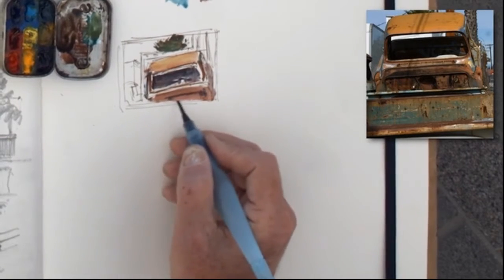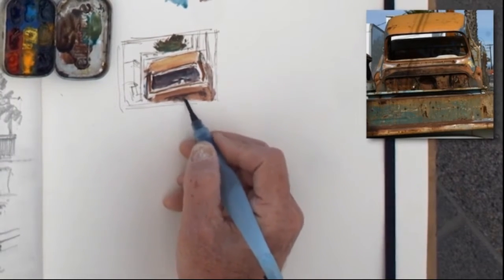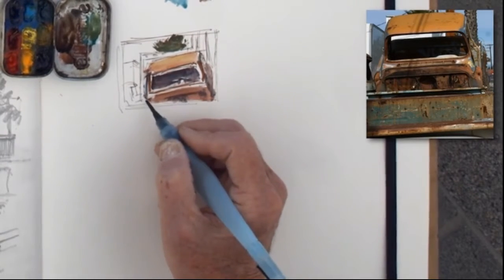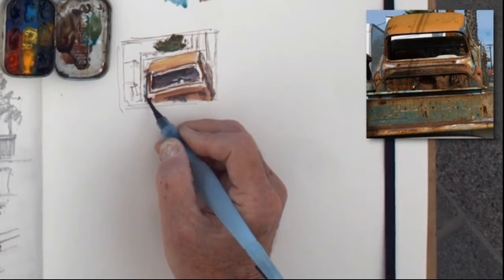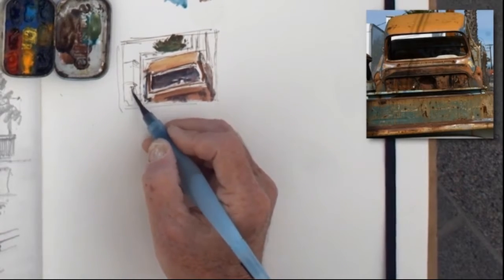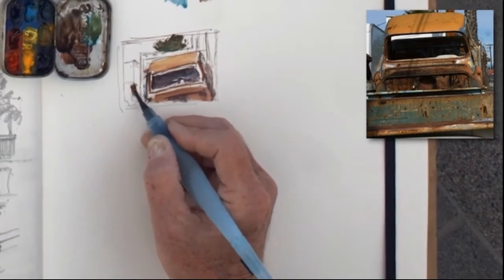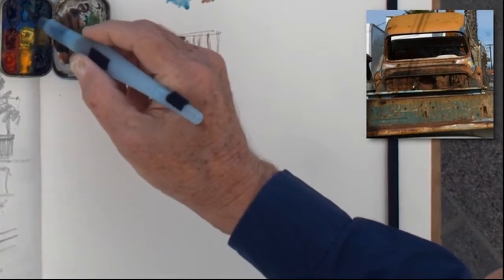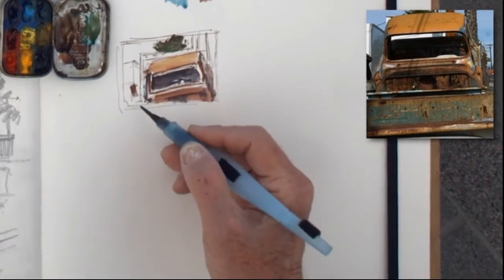And so I'm doing this just as a way of blocking it in. The thumbnail is just your visual thinking. And we've got this rusted thing over here. And there's quite a bit of blue on that.